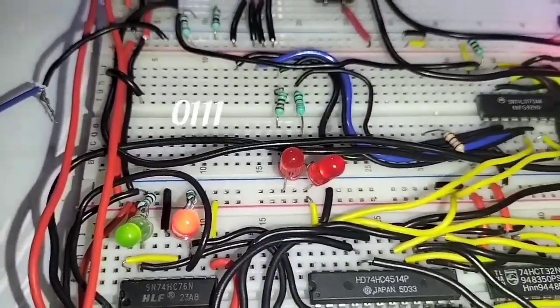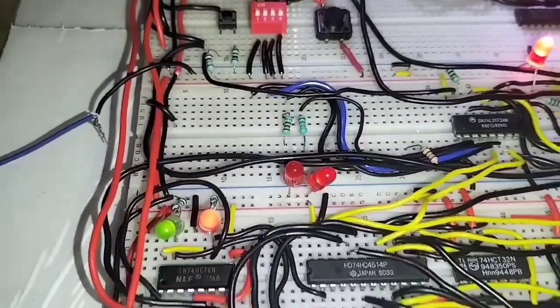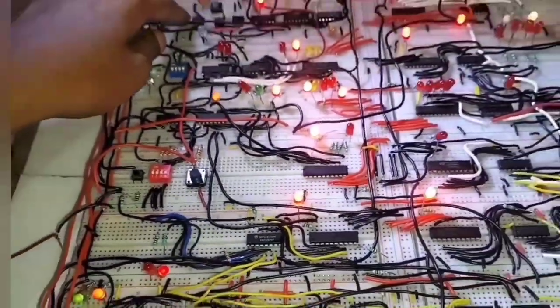Let us give the final clock pulse to feed the data into the B register.